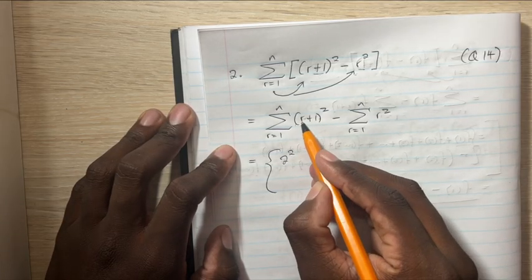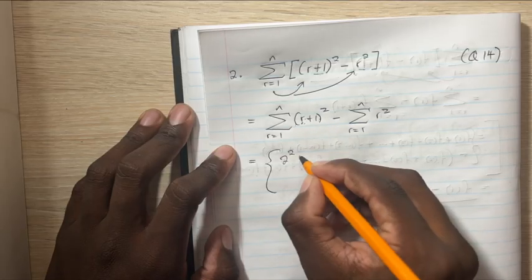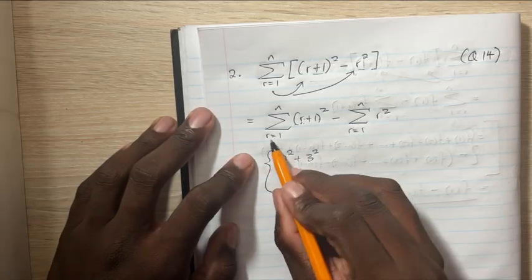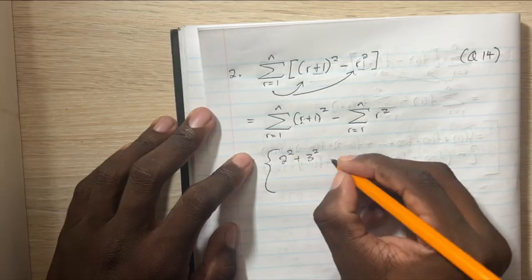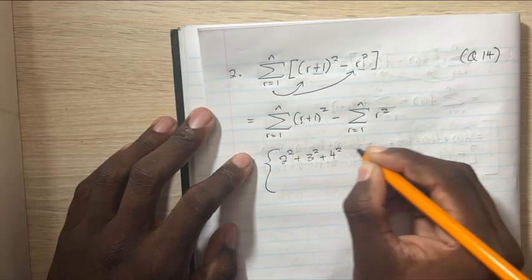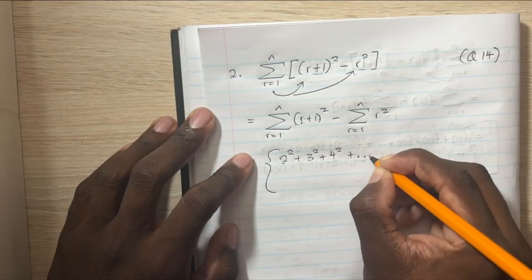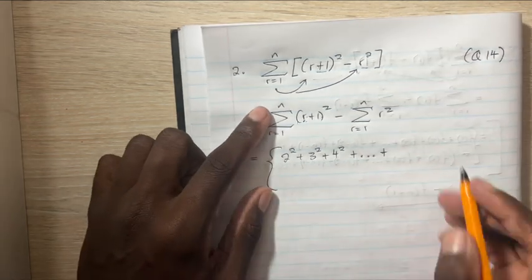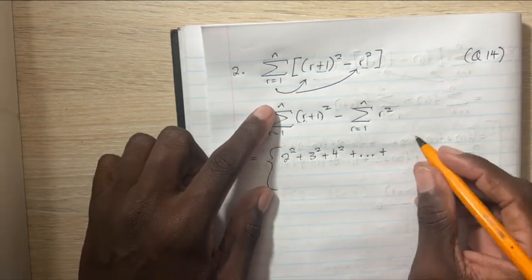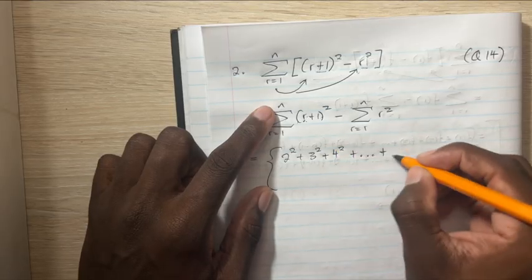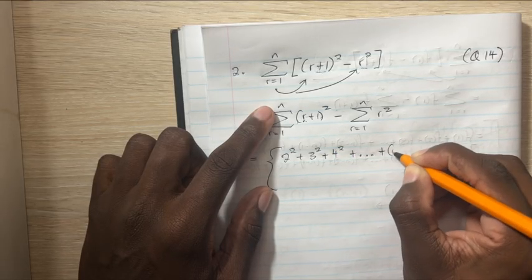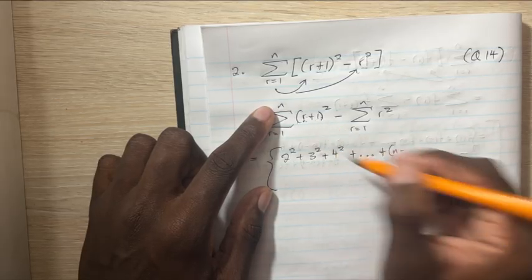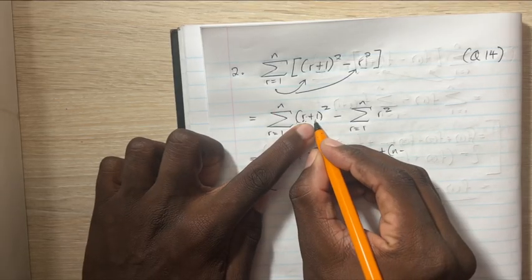Next will be 2 here, that gives us 3, so that's 3 squared. Next will be 3 there, that gives us 4 squared, and more. Plus, let's check n minus 2. If it's n minus 2 there, we'll have an n minus 2 plus 1, this one.